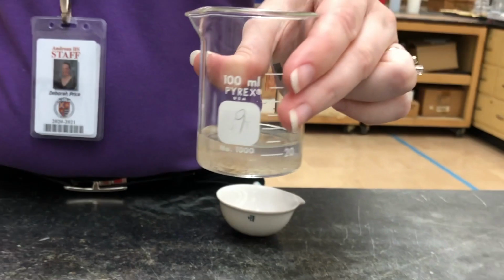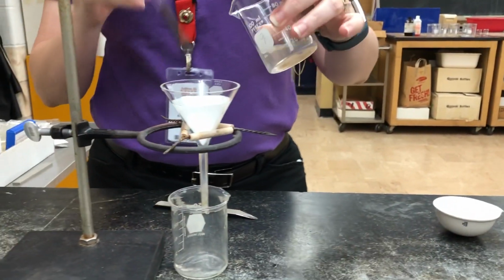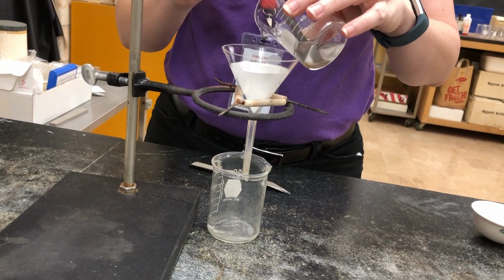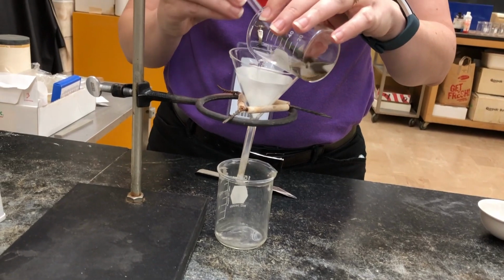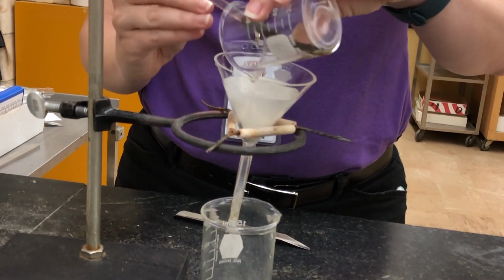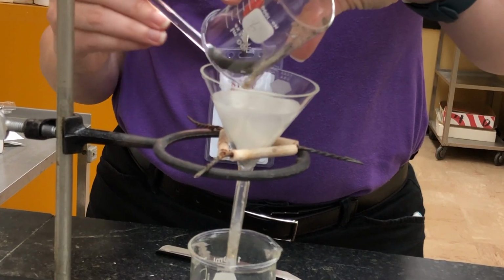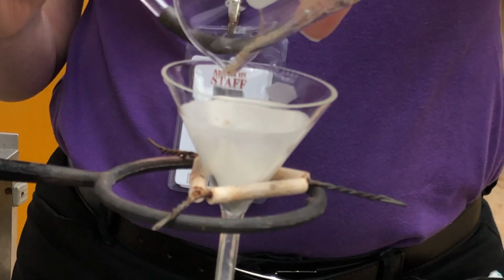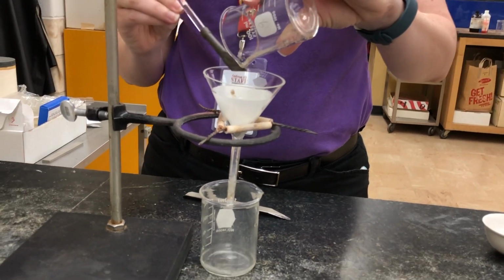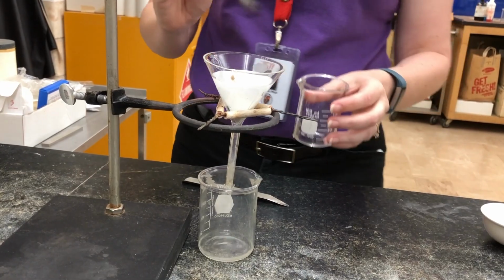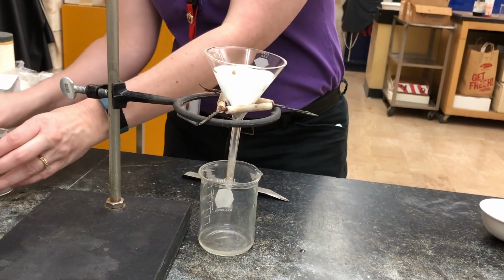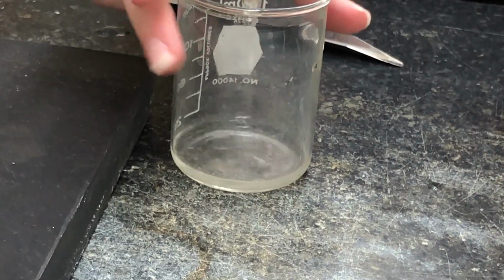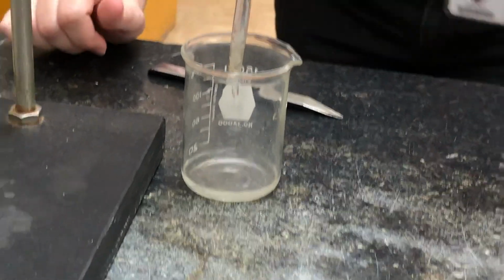Next, I'm going to pour this mixture into this funnel, and the funnel has a piece of filter paper in it. So we're going to filter this mixture. You'll see there's liquid dripping down out of the bottom of the funnel.